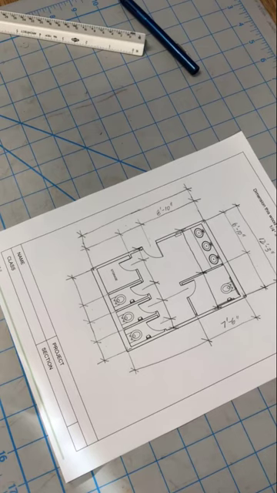And that is how you dimension a wood frame building to ANSI standards.